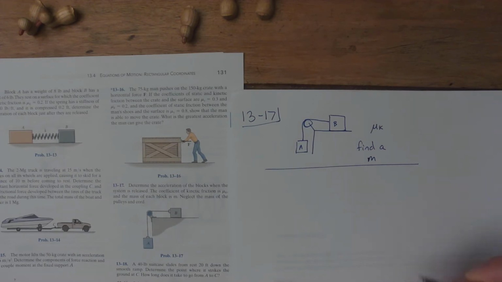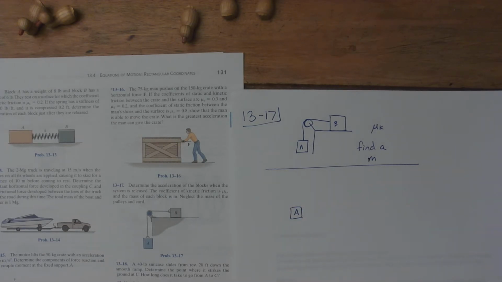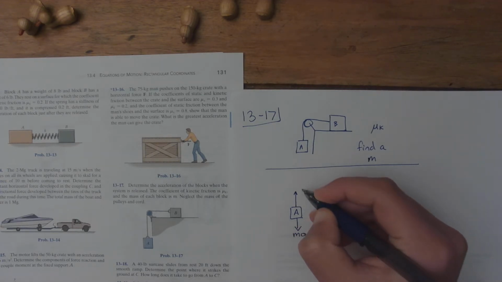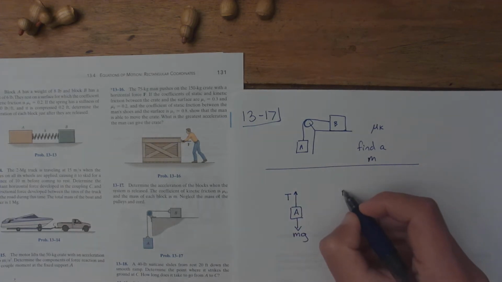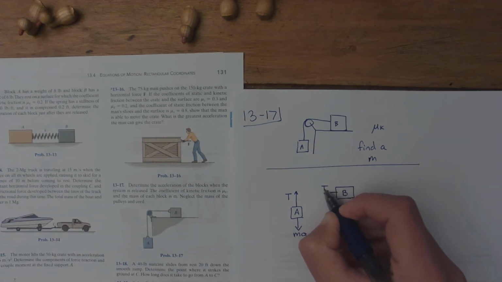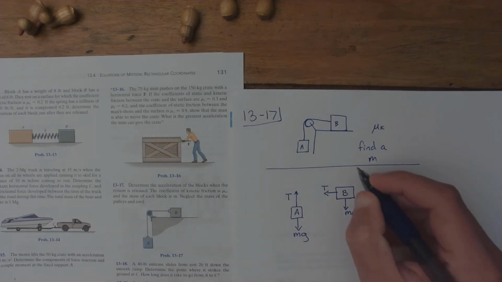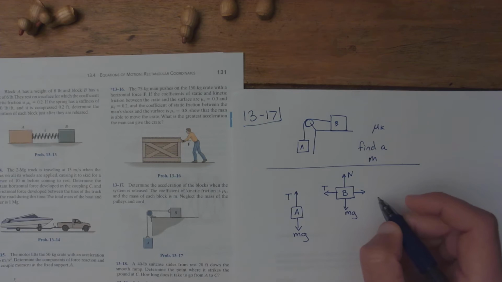So we're going to start off by doing a free body diagram for block A and for block B. We have the force of gravity acting downward on block A, which is equal to the mass of block A, which is just m, times g, and then I have the force that the rope exerts on the block acting upward, and let's just call that T for the tension. Then for block B, I have the tension in the rope acting to the right, and then I have the force of gravity acting downward, I have the normal force acting upward, and I have the force of kinetic friction acting to the right.